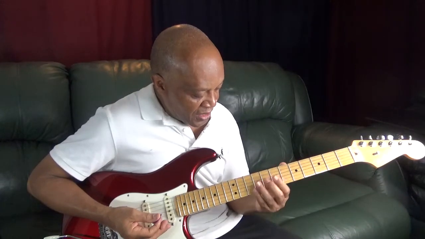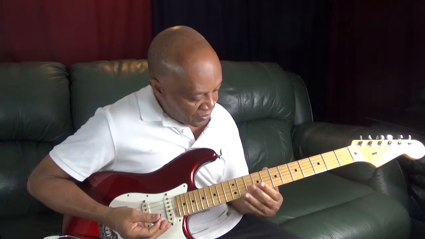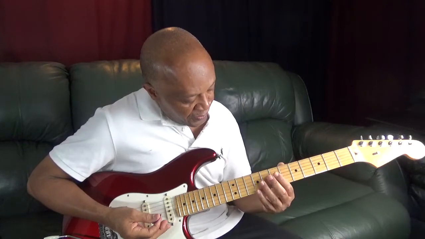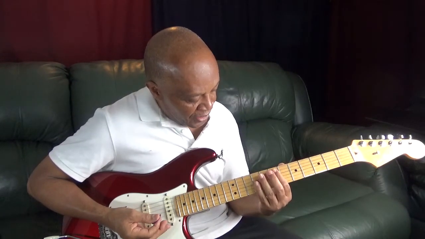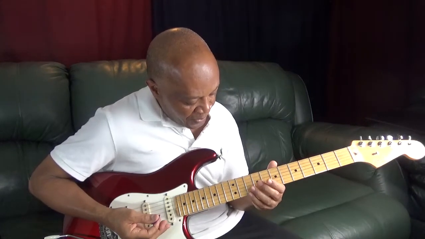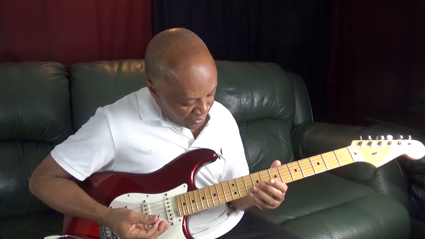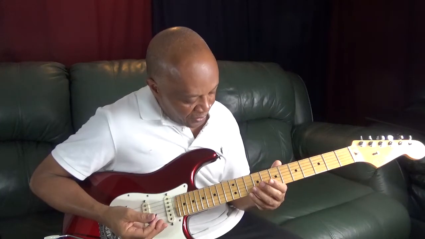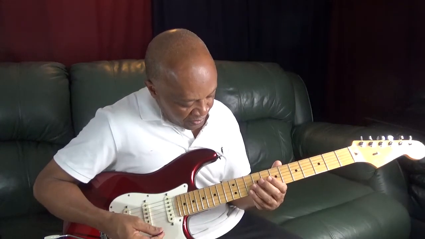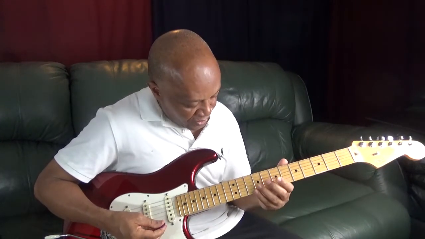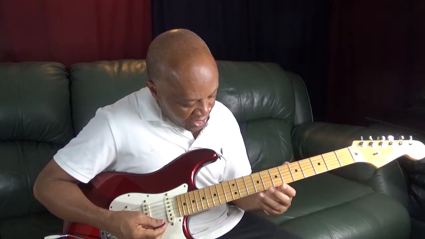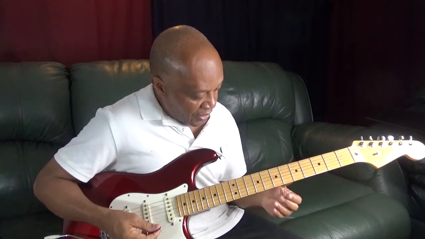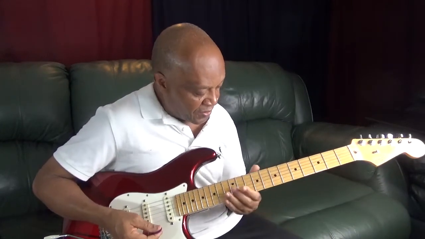That was the E minor pentatonic scale, and I started on the seventh fret and finished the scale. The highest note is on the 10th fret, and the highest note is D. So, E minor pentatonic scale.